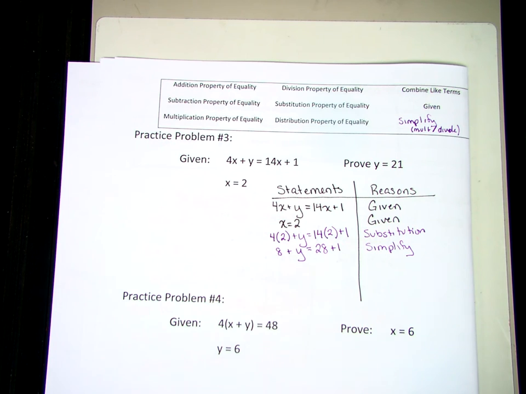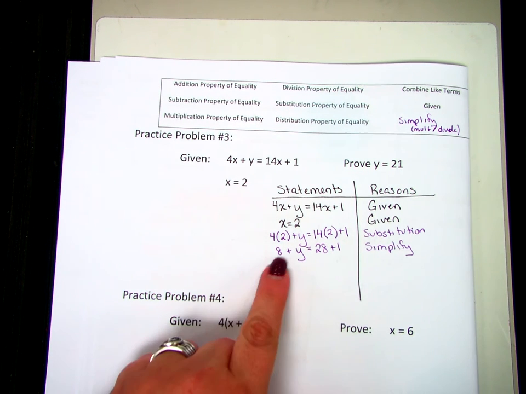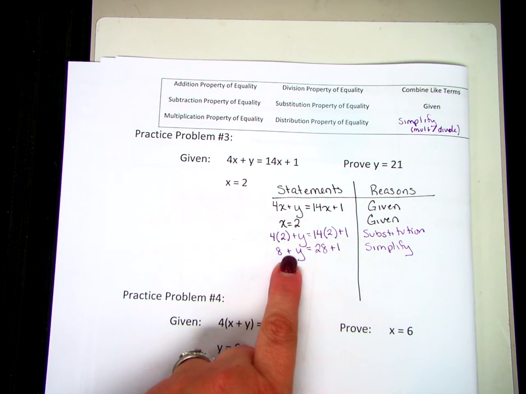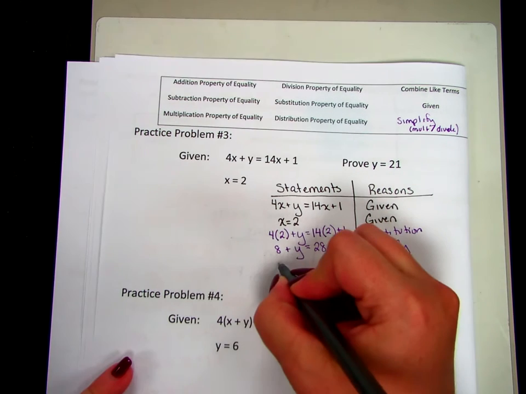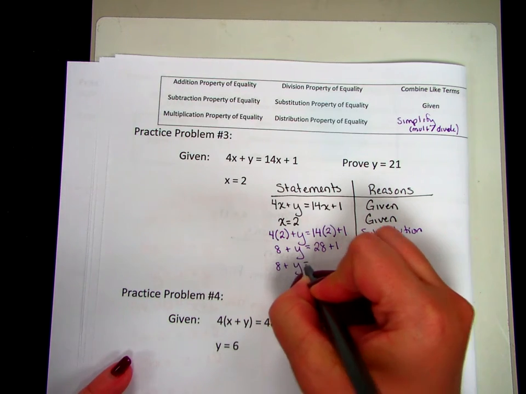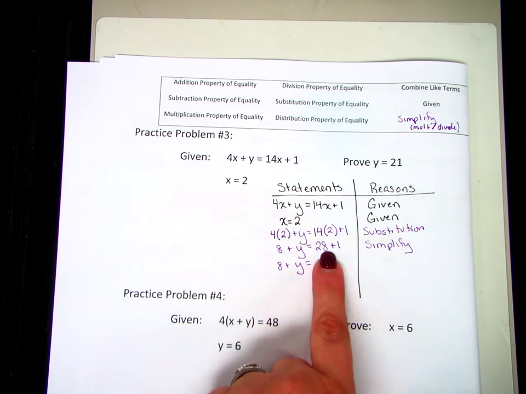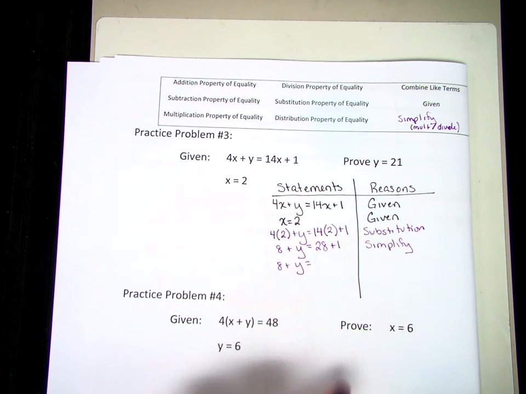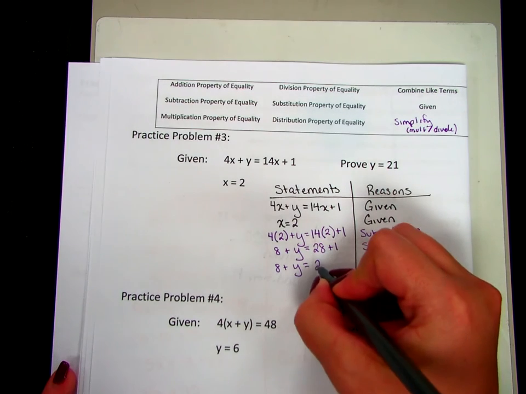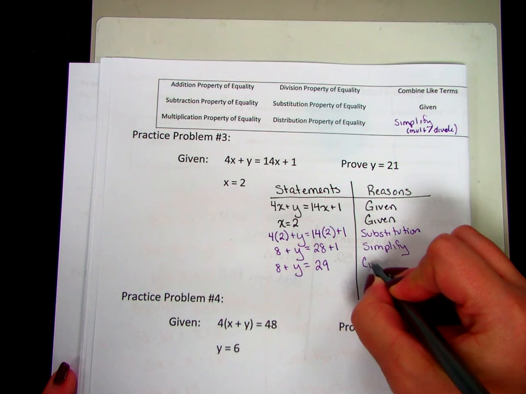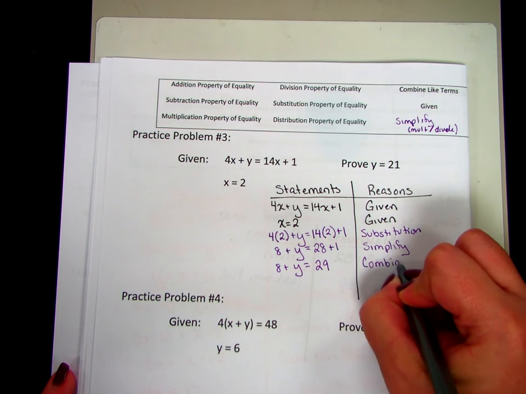All right, now what do I want to do? Combine like terms. So I've got 8 plus y. There's no like terms on that side, so it stays 8 plus y. And then my right-hand side, my 28 and my 1 are like terms. That becomes 29. And you said we combined like terms.